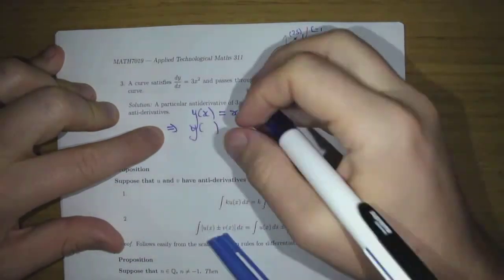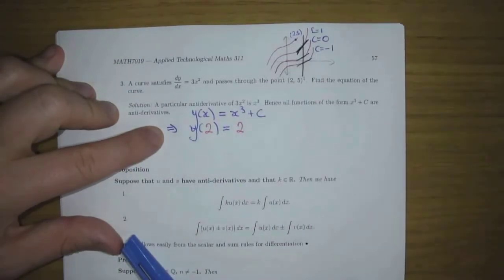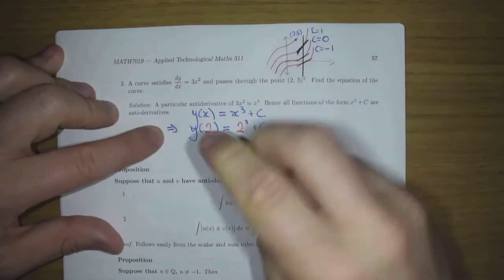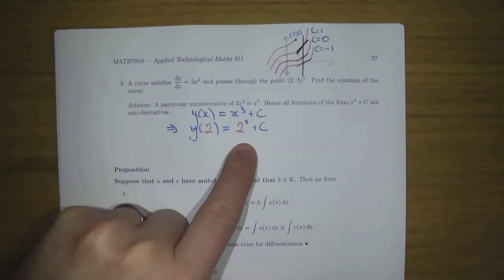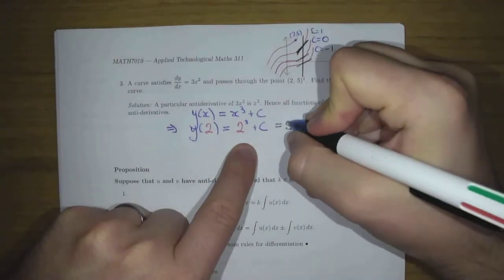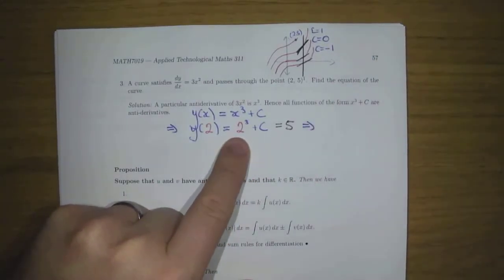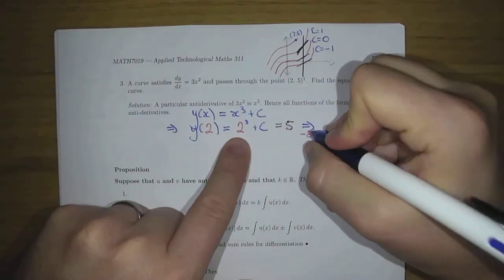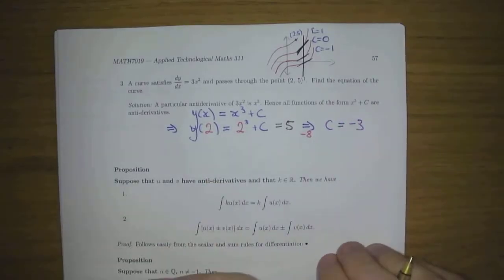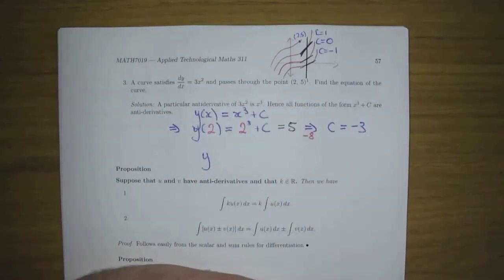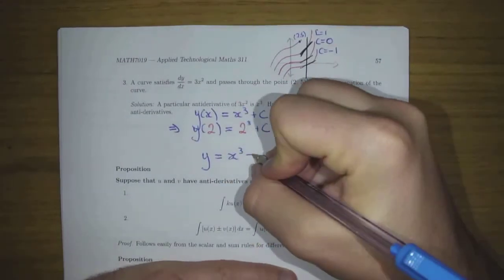So the value of y at 2 is equal to 2 cubed plus c, and we know that this has to equal 5. And so we have a little tiny equation in c. We've got a plus 8 here that we don't want. What's the inverse of plus 8? Take away 8. Take away 8 from both sides, you end up with c is equal to -3. So the equation of the curve is y of x, if we're thinking in terms of a function, y is equal to x cubed minus 3.